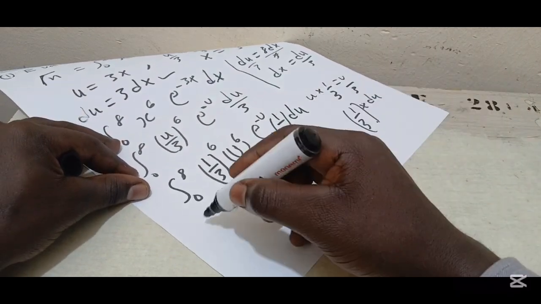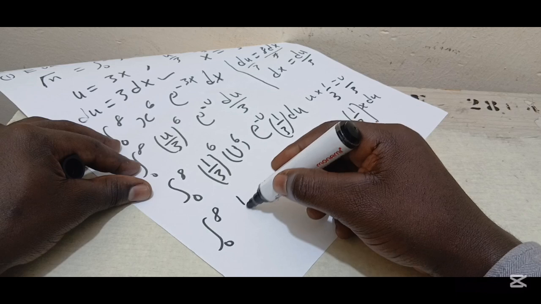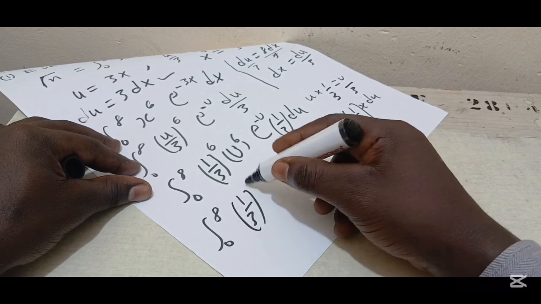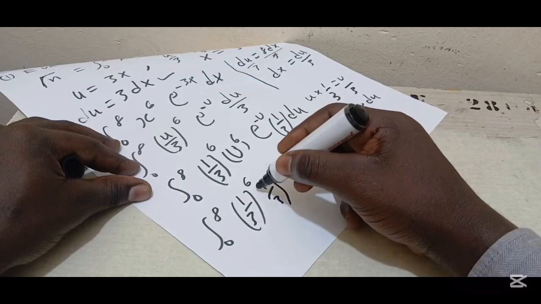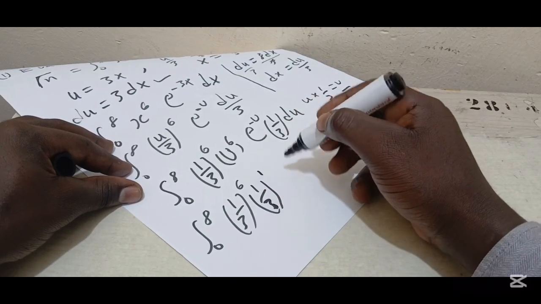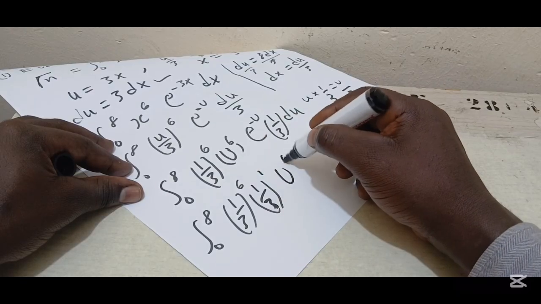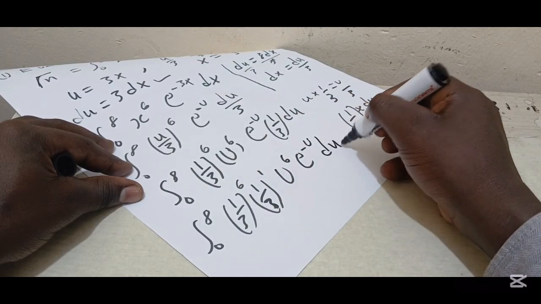So going further, integral from 0 to infinity 1 on 3 to the power 6. You can bring this 1 on 3 here to the power 1, right? And u to the power 6, e to the power minus u, then our du.